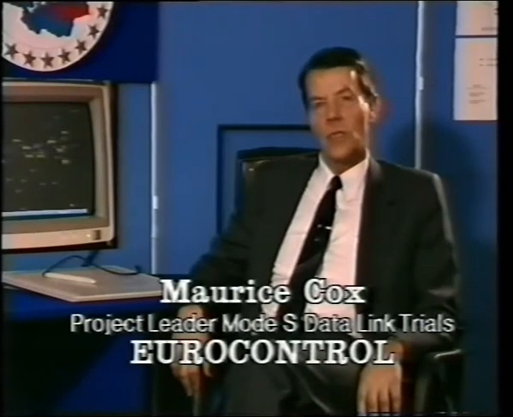The Mode S datalink that we're discussing today is a development of the conventional secondary radar. I think the large part of the work done on the Mode S development started under a much different name. In the United Kingdom, it started under the name ADSEL, which was Selective Address, and there was parallel work going on in the United States, where their system, which was very similar indeed, was called DABS, which was a discrete address beacon system.